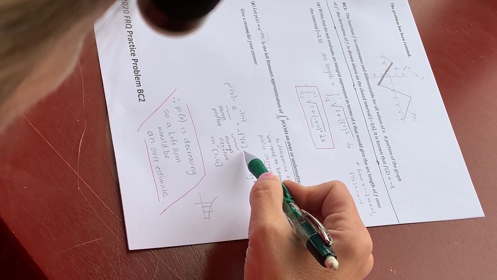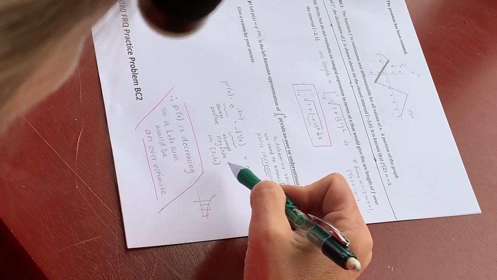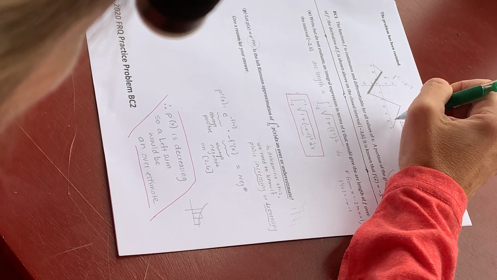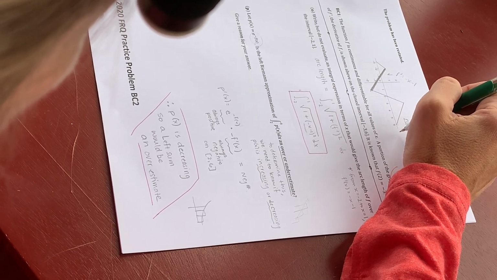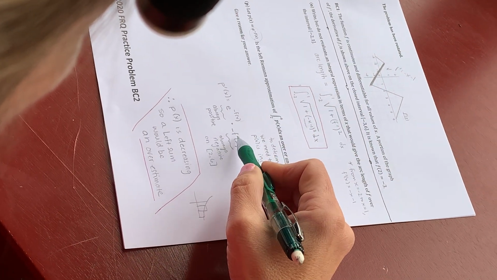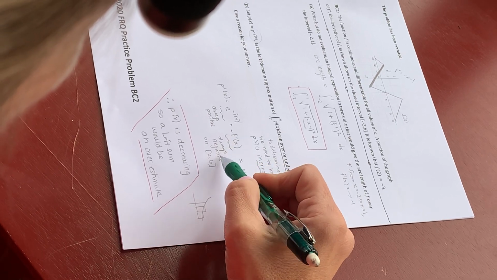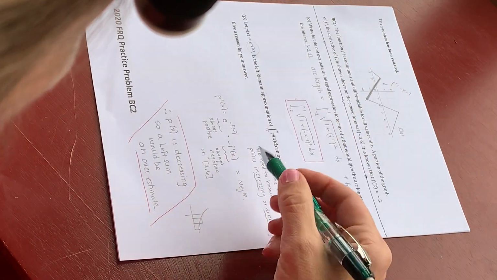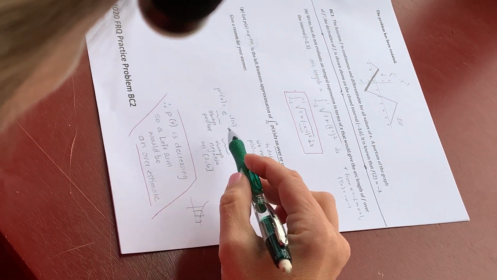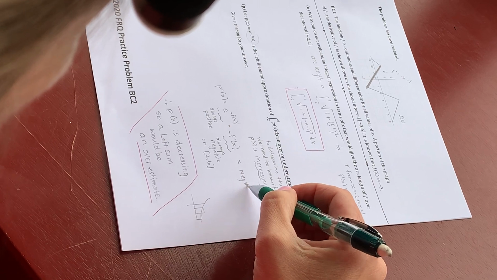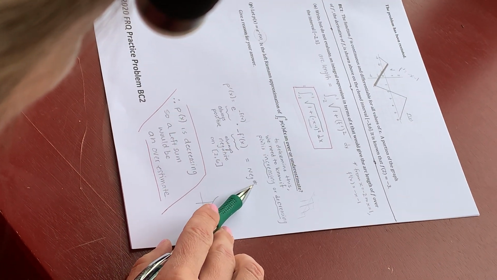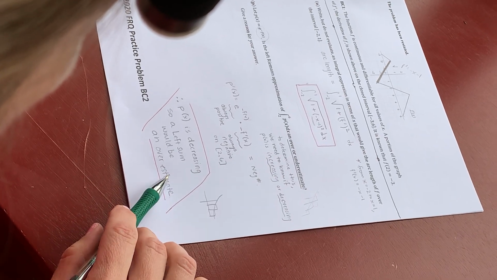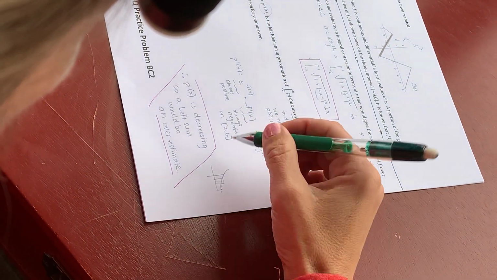What will this be? Well, since I'm on the interval from 2 to 6, I went and looked up here from 2 to 6. F prime is always positive, always above the x-axis. So what's negative f prime of x? Negative f prime of x must always be negative. Since f prime of x is always positive, negative f prime of x is always going to be negative. And a positive times a negative will be negative. So therefore, the derivative of p is going to be negative. Therefore, p is going to be decreasing. So a left sum of a decreasing function is going to be an overestimate.